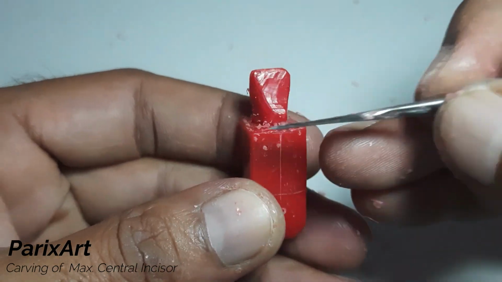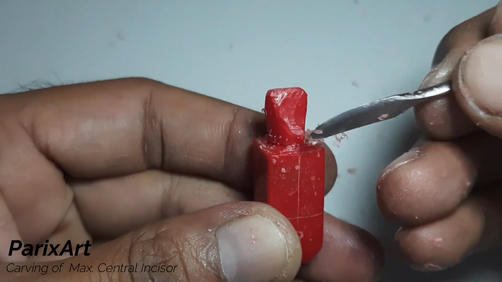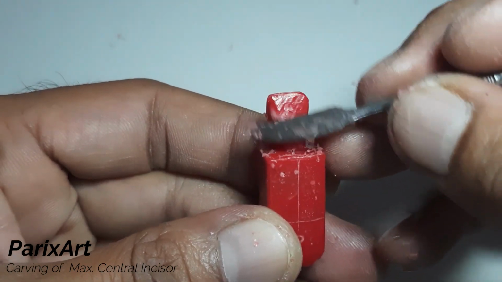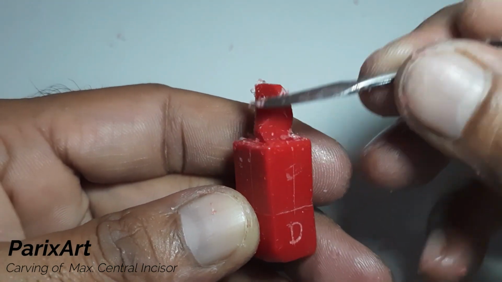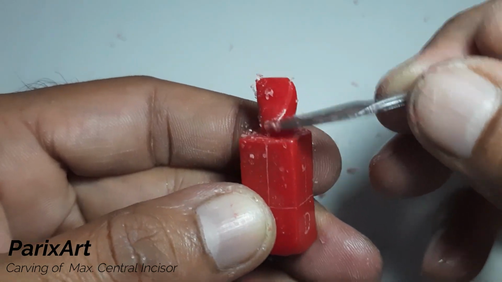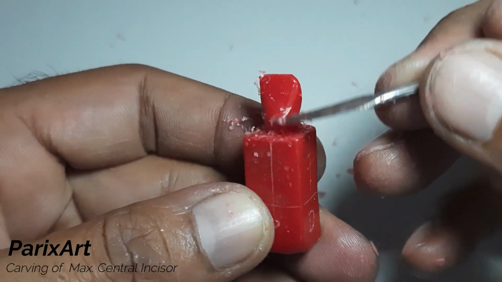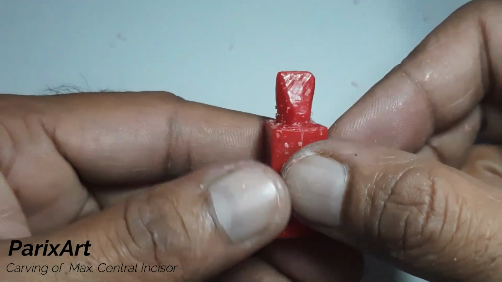Don't use the curved side, that will make ditches. Use the straight side to round off. See, we have got all the line angles smooth and rounded.